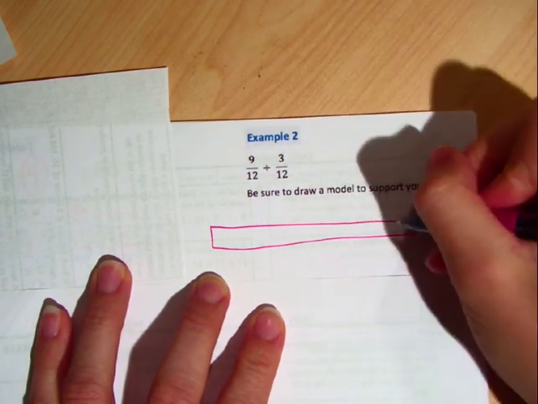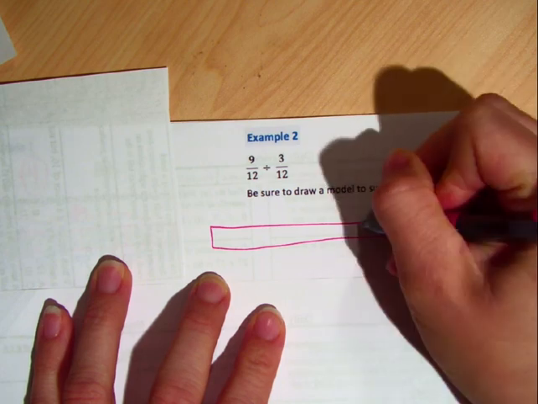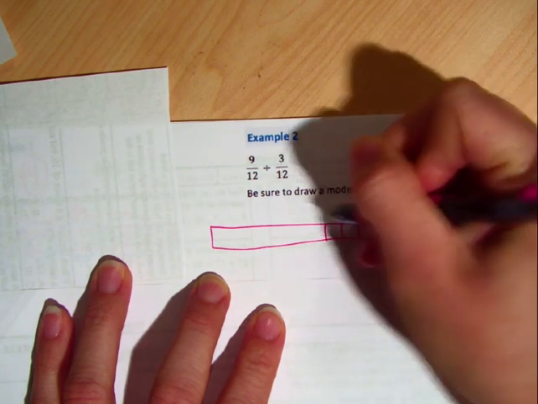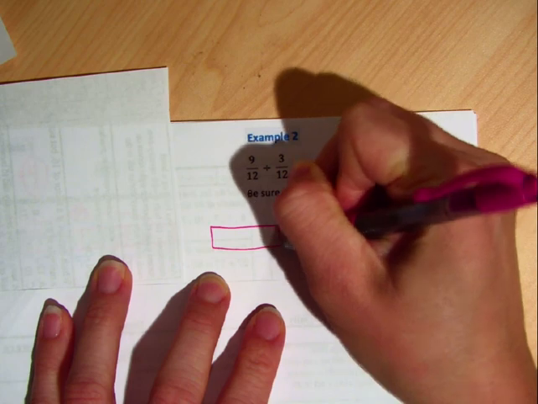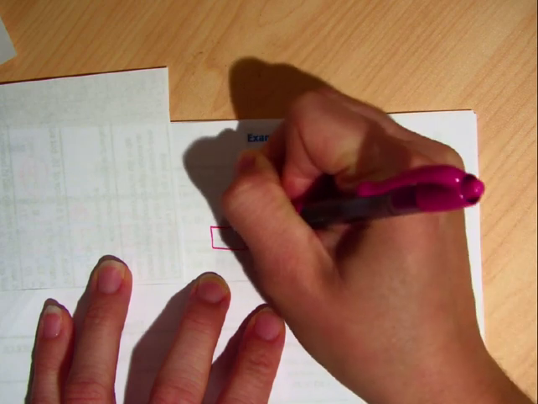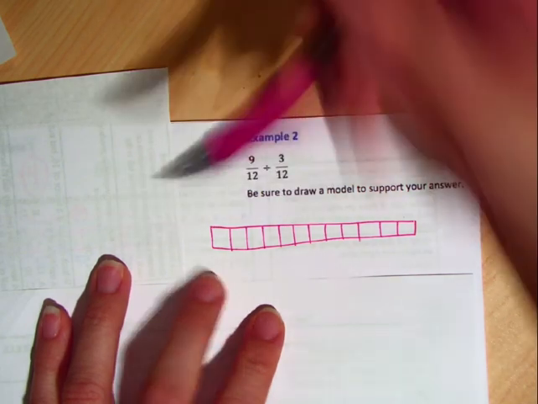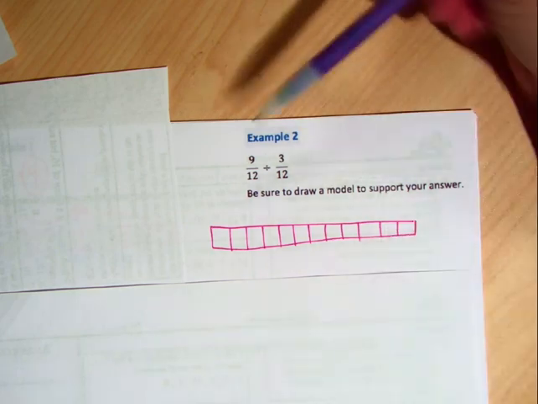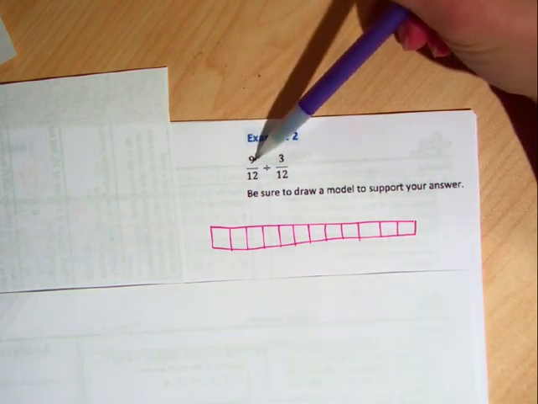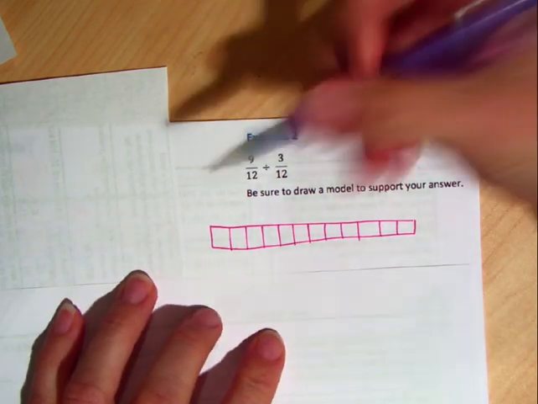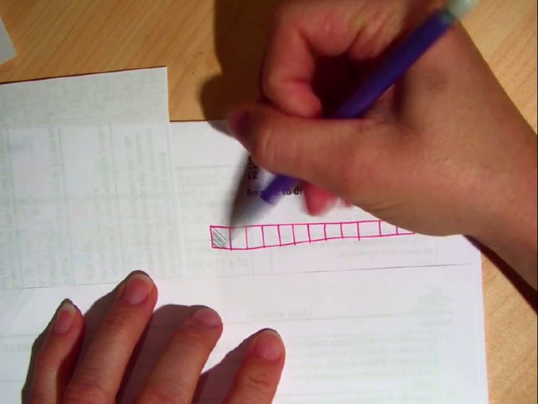That's okay. 1, 2, 3, 4, 5, 6, 7, 8, 9, 10, 11. 12. You put 11 lines and you get 12 in the middle. Remember I'm going to shade in based on the numerator of my dividend, my first number. So I'm going to shade in 9 boxes.